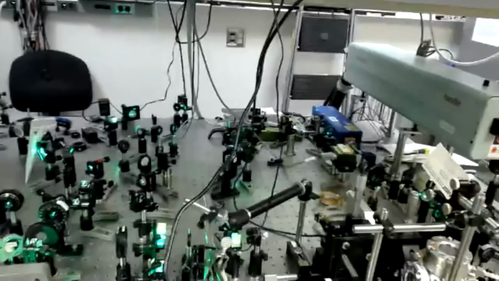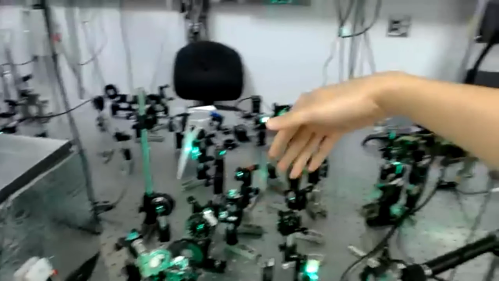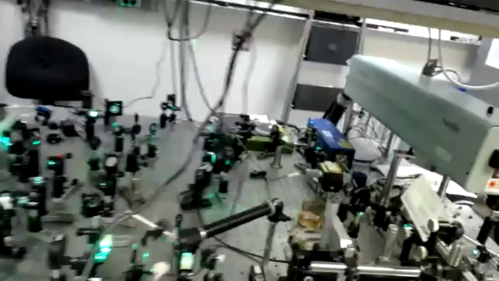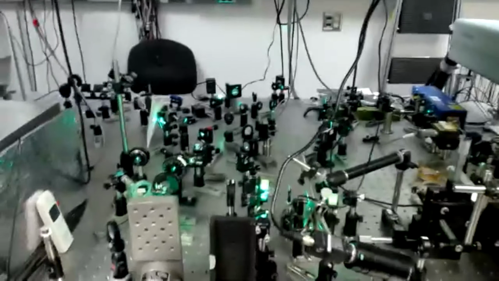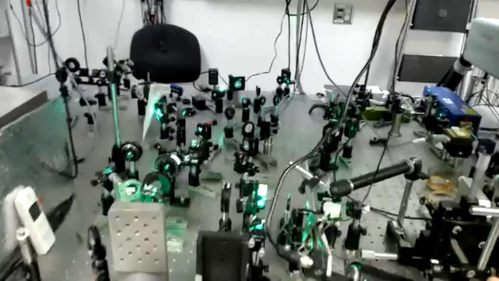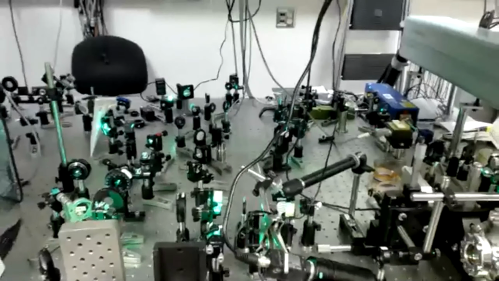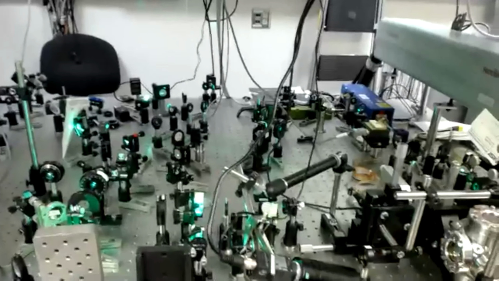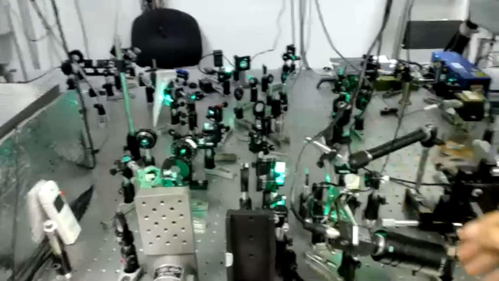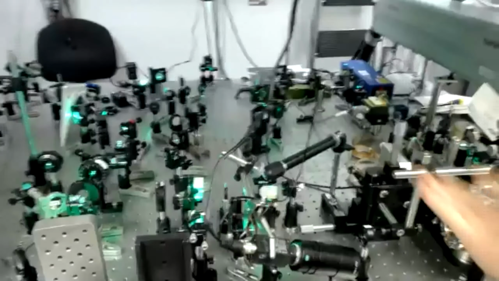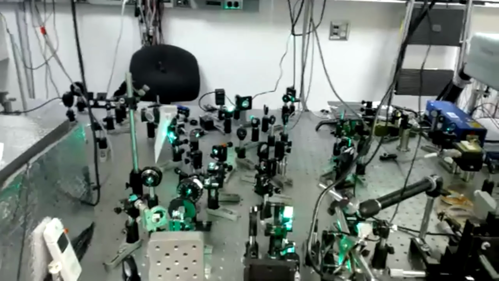I skipped some details, but not only the alignment, but also the design. For real research, the general picture is we have a goal, then we design it. If we spend more effort when we design the optical path and consider everything in the plan, it's easier to build it.